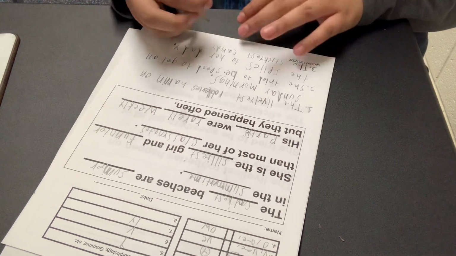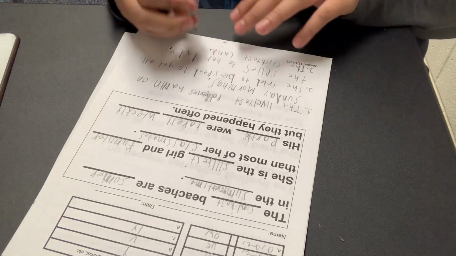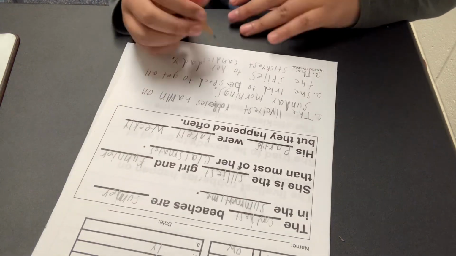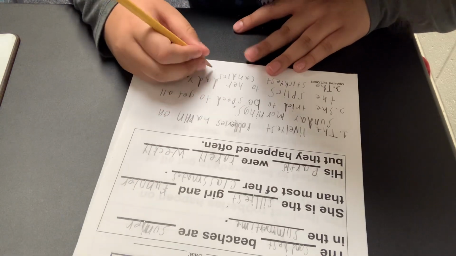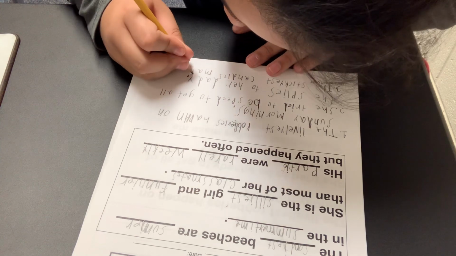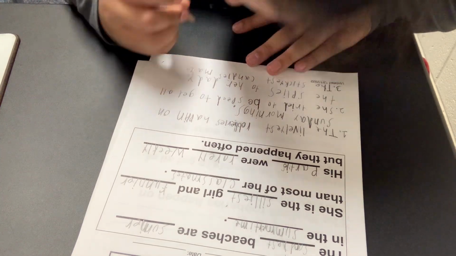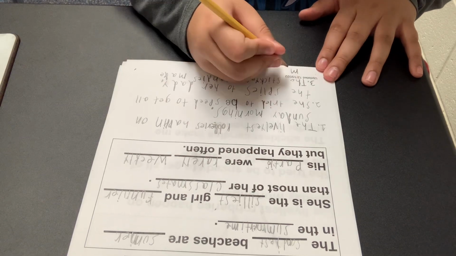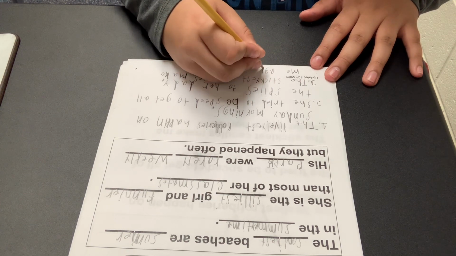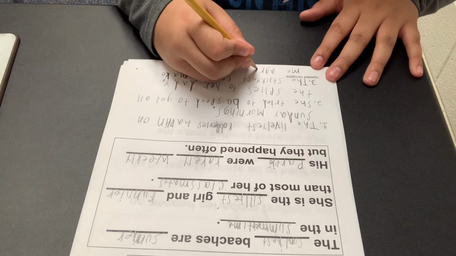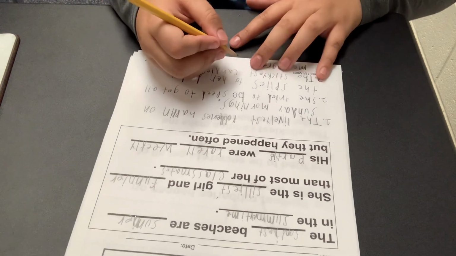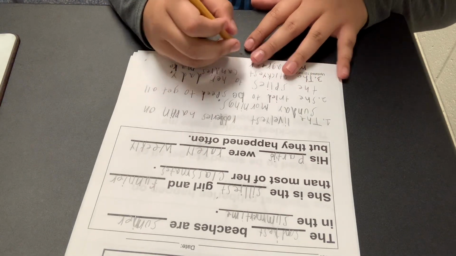Oh wait, so it's a 9. Candies. The stickiest candies make me angrier than a hornet. Yep. Hornet.